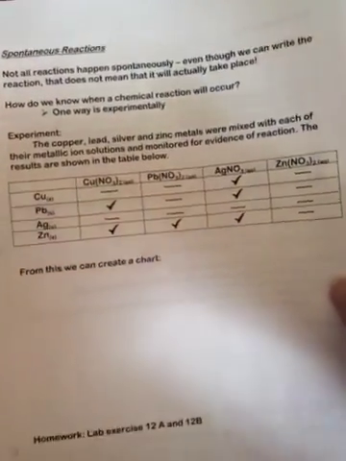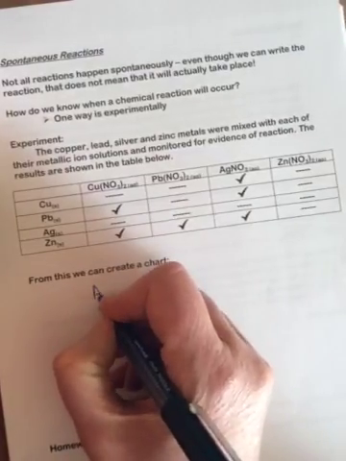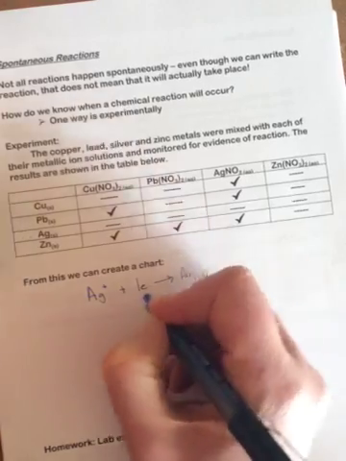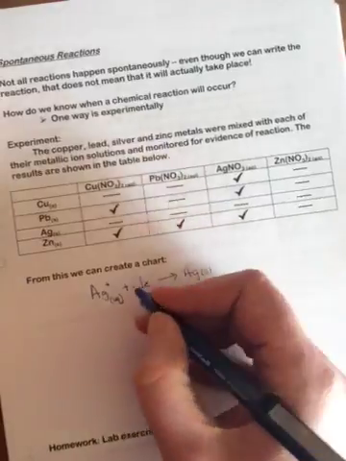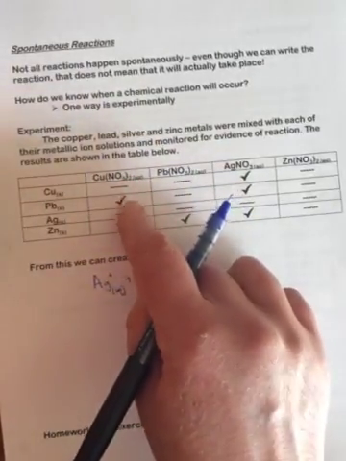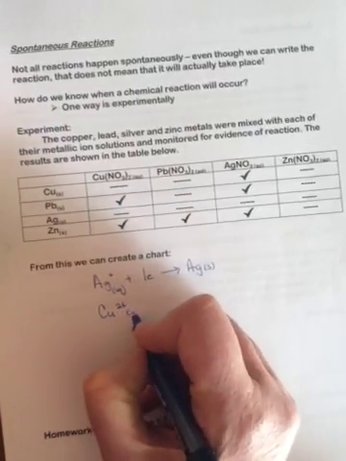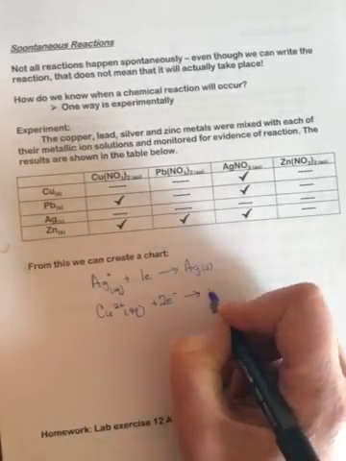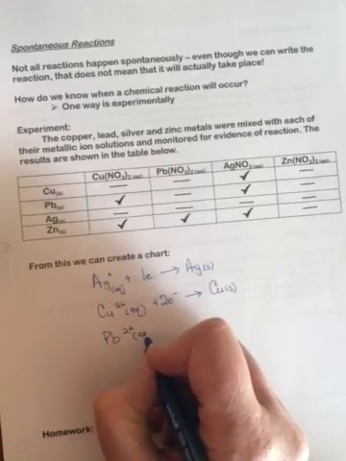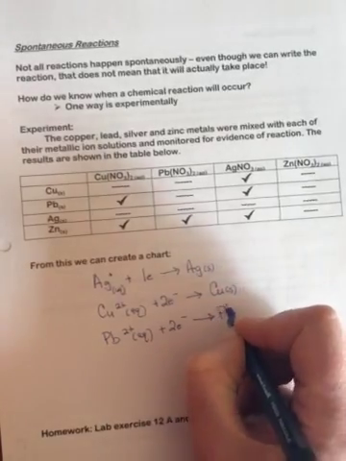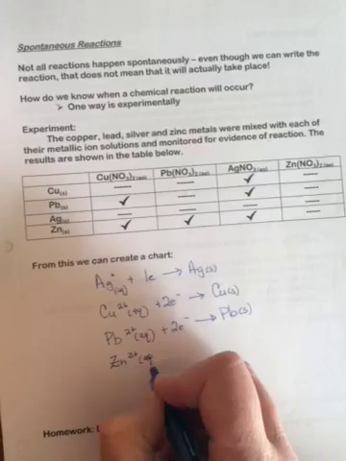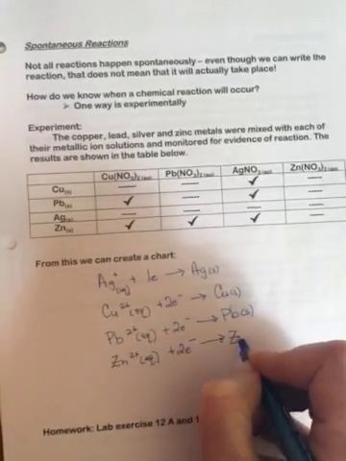It would be silver. And so we could write the half reaction for silver as an oxidizing agent. It will be Ag+ plus 1 electron going to Ag solid. And of course, this would be aqueous. Okay, so that's what its half reaction is going to be when it causes these to become oxidized. Which one is the next strongest? It'll be the copper because it has 2 check marks. So Cu2+ aqueous plus 2 electrons going to Cu solid. Which one's the next? The lead. So Pb2+ aqueous plus 2 electrons going to Pb solid. And then the last one would be the zinc. Zn2+ aqueous plus 2 electrons going to Zn solid.